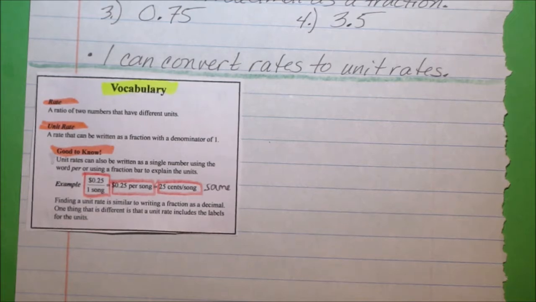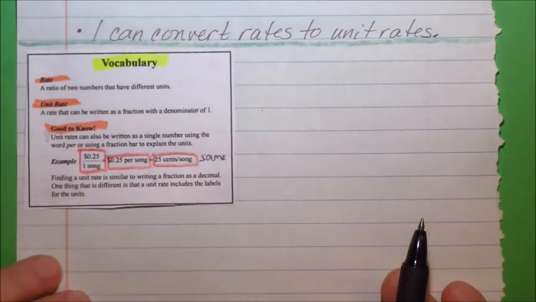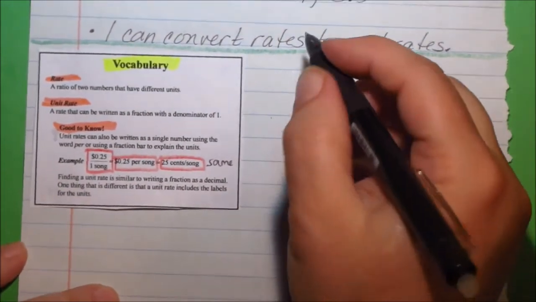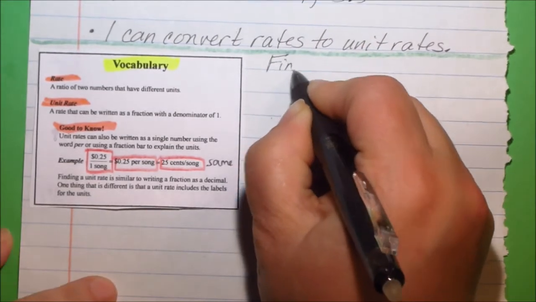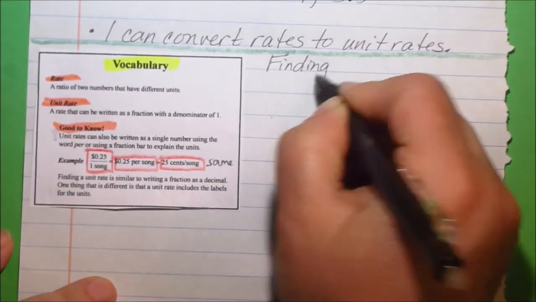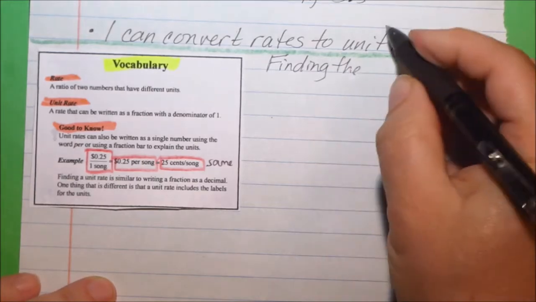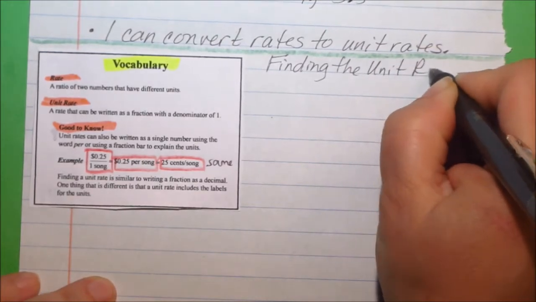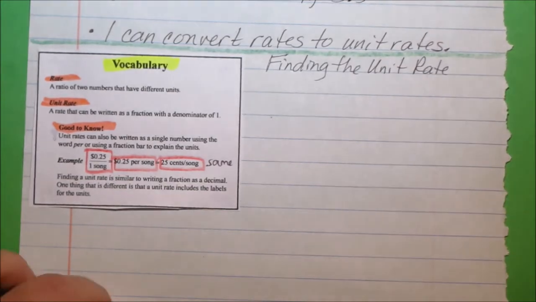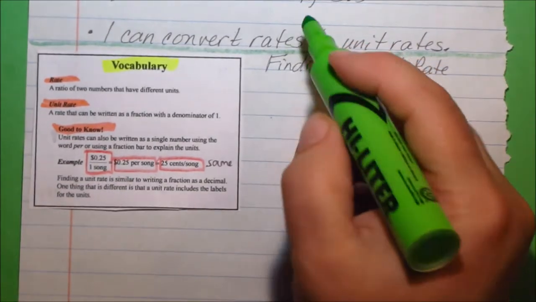Okay, all right, so let's start. Finding the unit rate. So up here I'm going to write finding the unit rate. Okay, and we're going to write some steps for finding the unit rate.